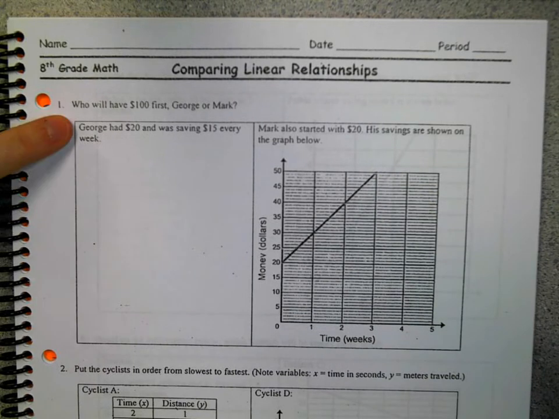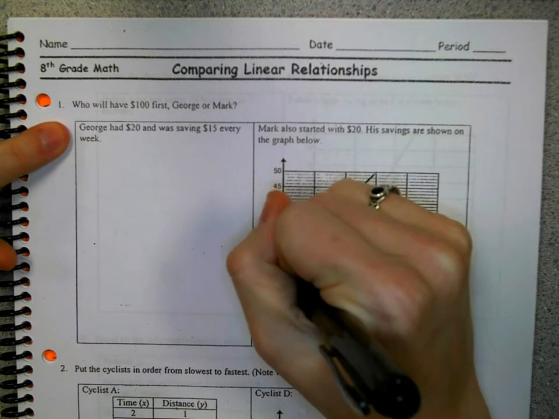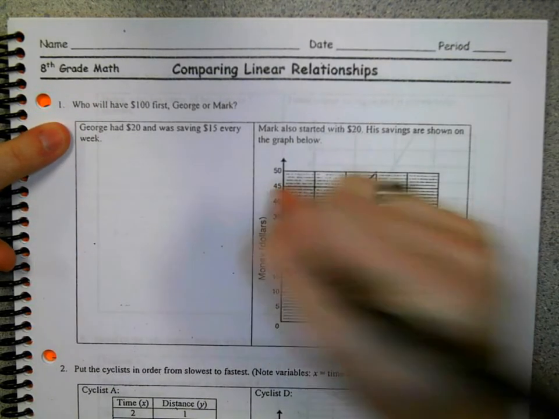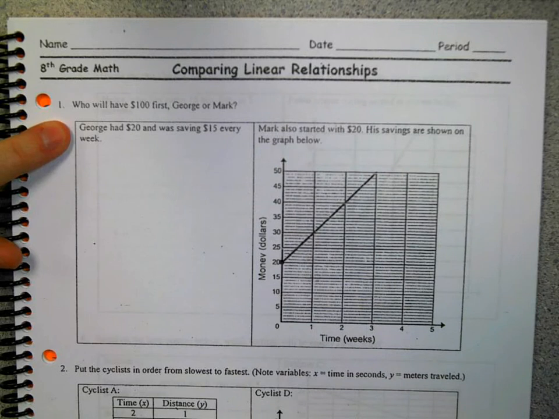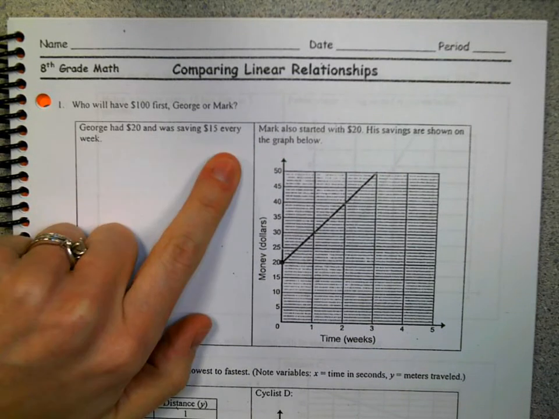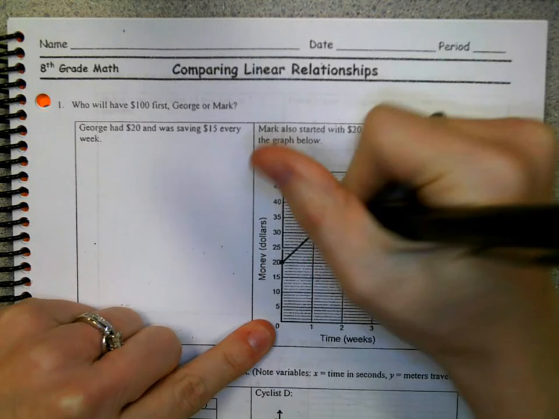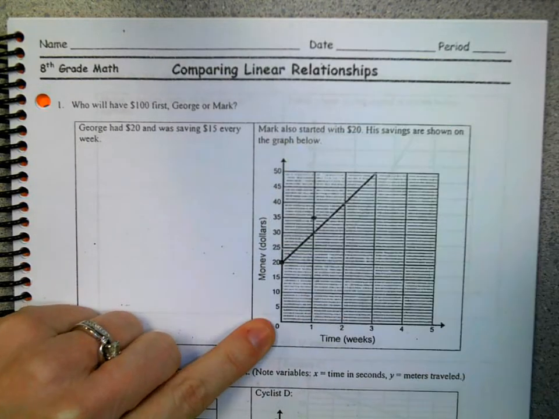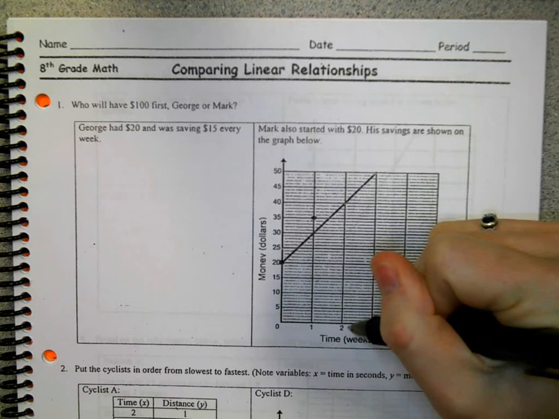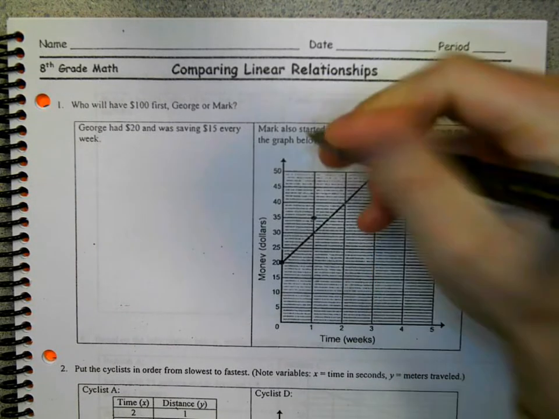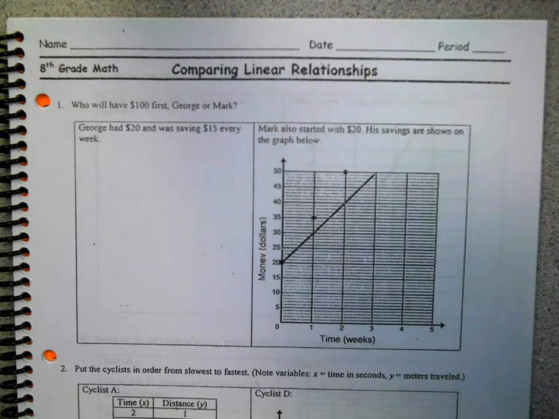Now let's put George on the graph. So George had $20 to start with, so he started at the same place as Mark. We'll put a dot on the $20, and he was saving $15 every week. So after 1 week, he would have had $35. After 2 weeks, we add another 15, so 35 plus 15 is 50. And that's the top of our graph.